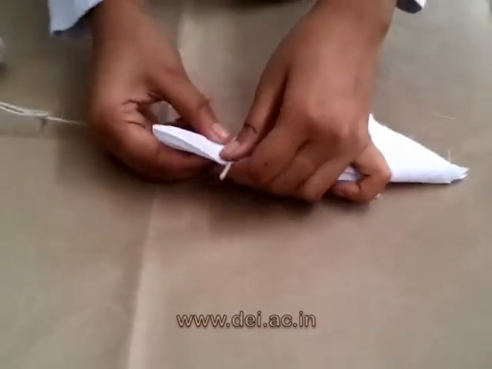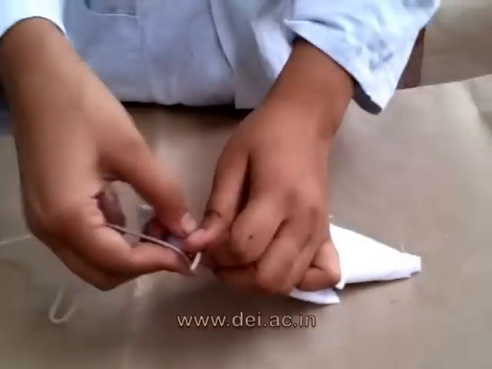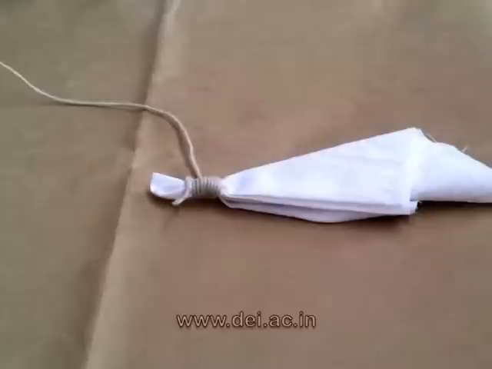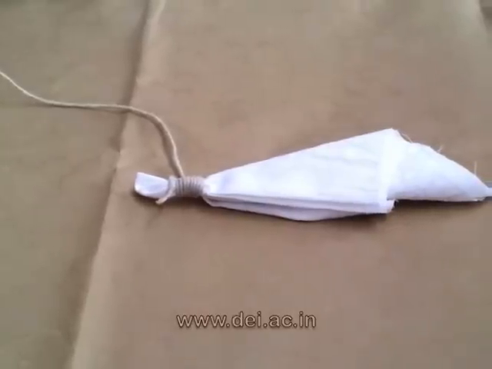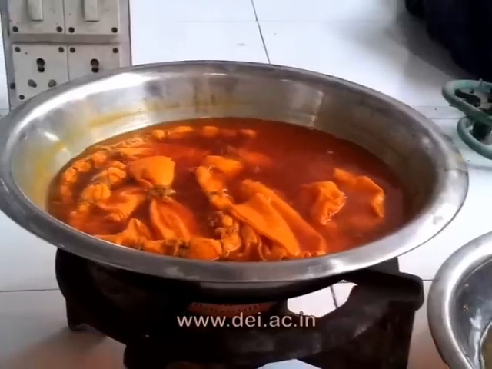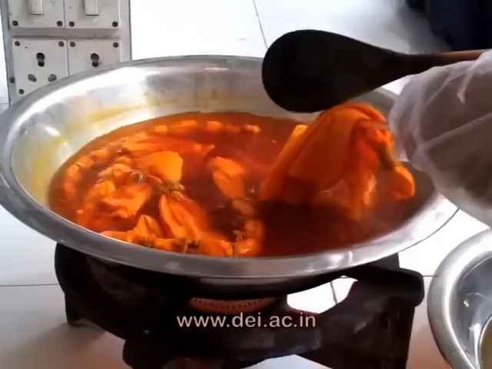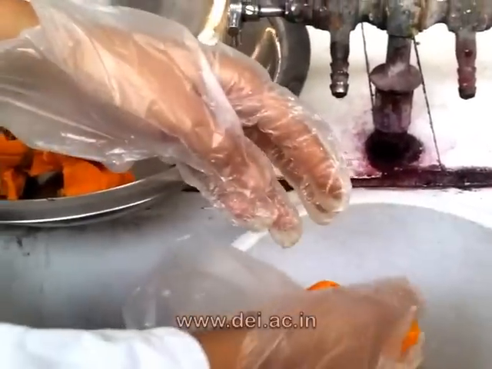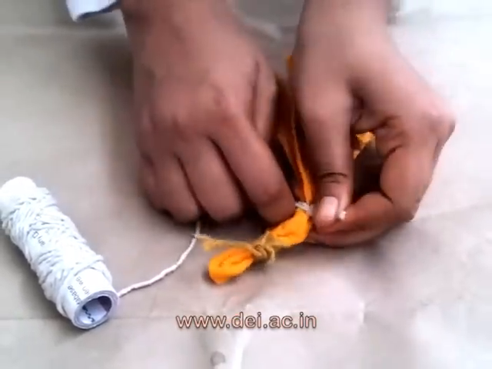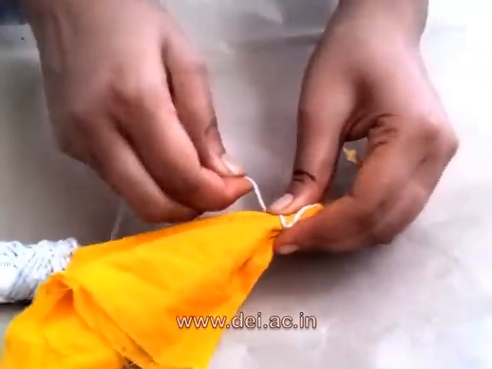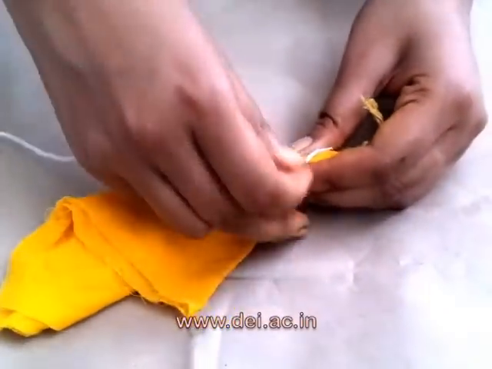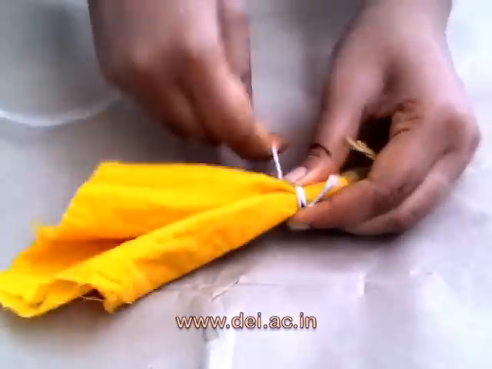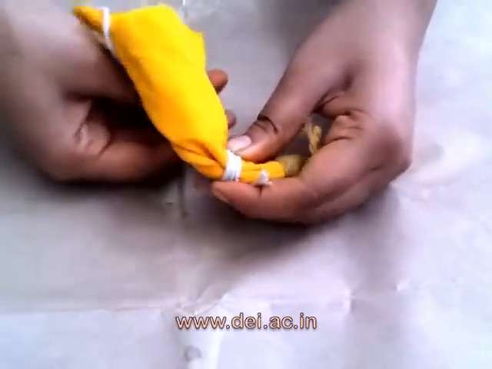Finally, add binding to the corners or at convenient spots. Dye, rinse and dry. Before dyeing a second or third color, rearrange the binding, rinse, dry and untie. To add variety and an extra color, dye part of the square before folding.